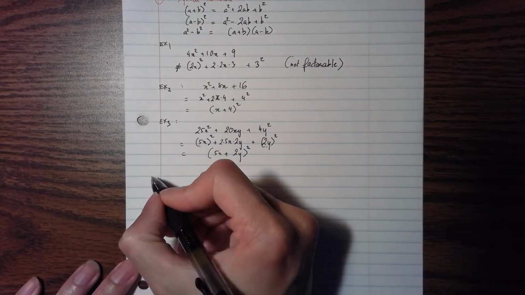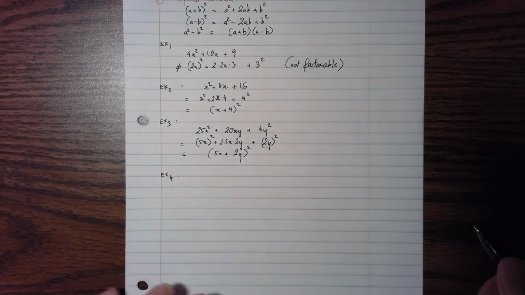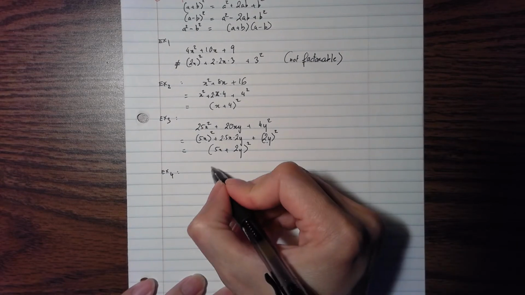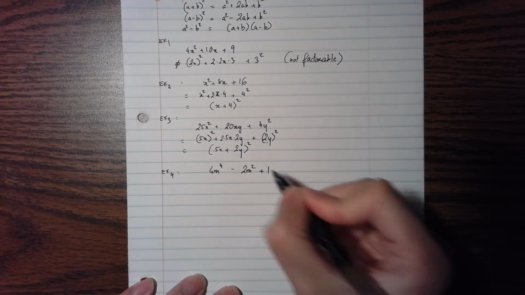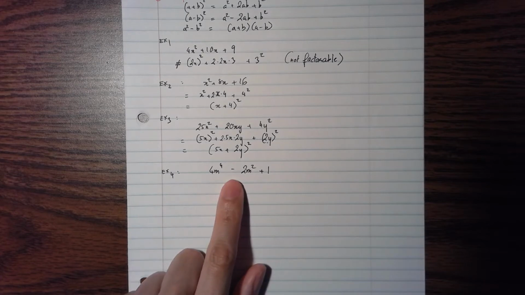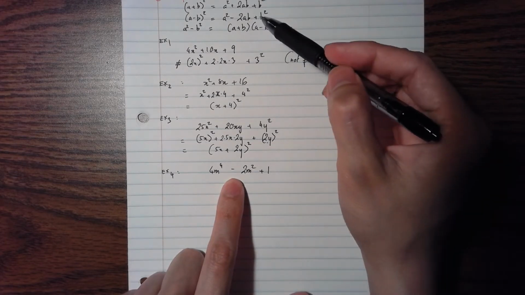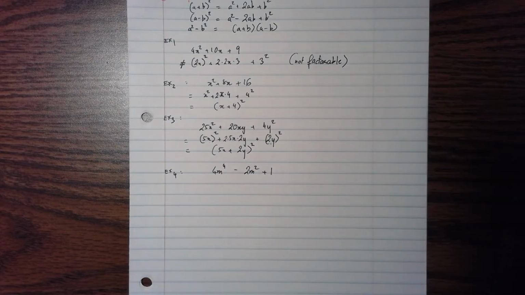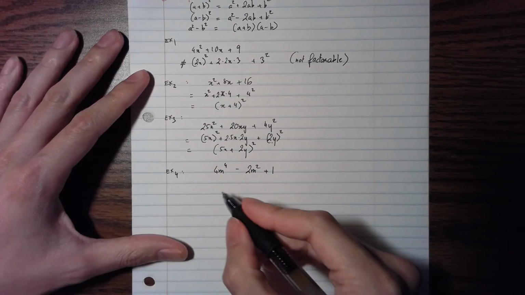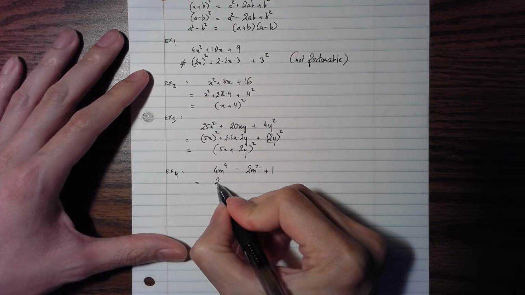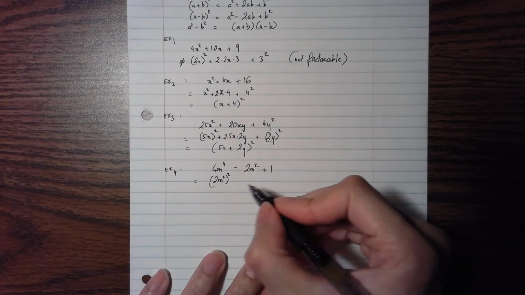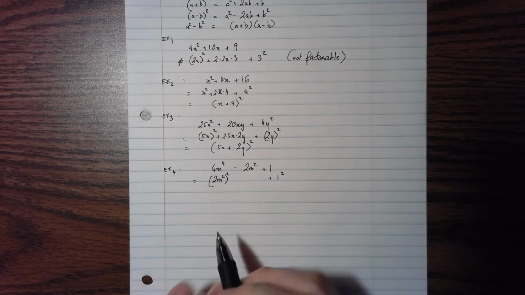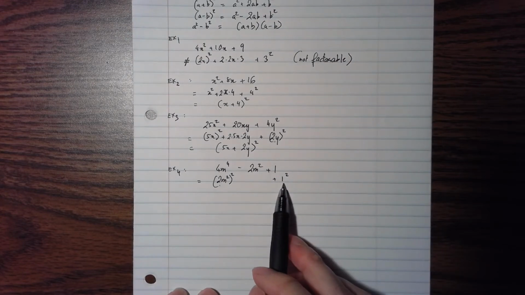Or I can have something like this. I have 4m to the 4 minus 2m squared plus 1. So you see that it's minus here, so you have to use the second formula. So you see the 4m to the 4, you can rewrite this as (2m squared) squared, right? 1 you can write as 1 squared. So this is your a, this is your b, right?